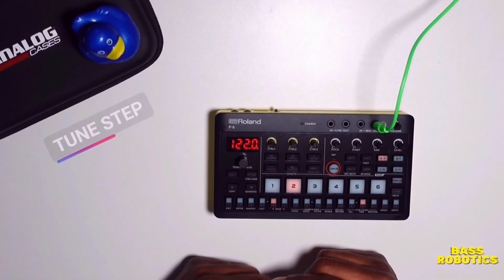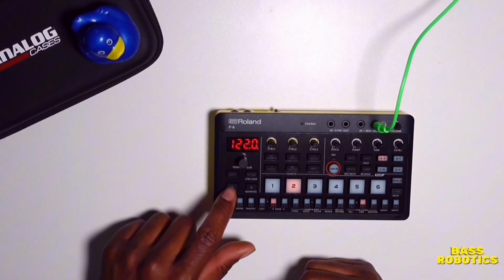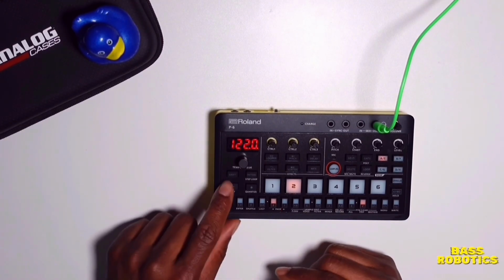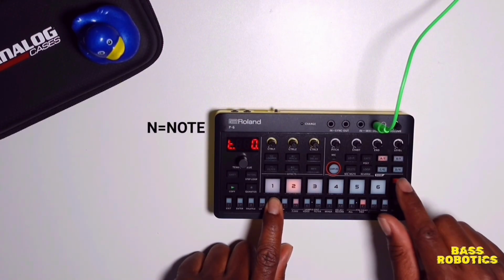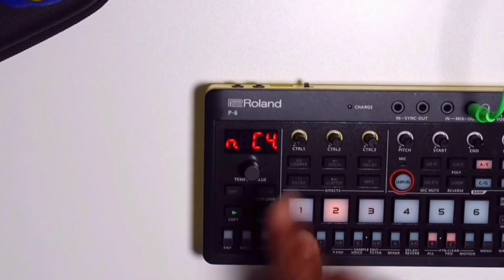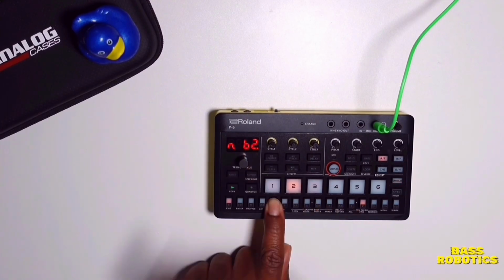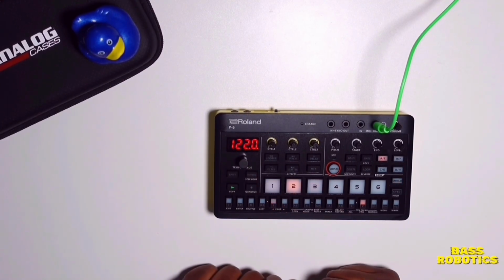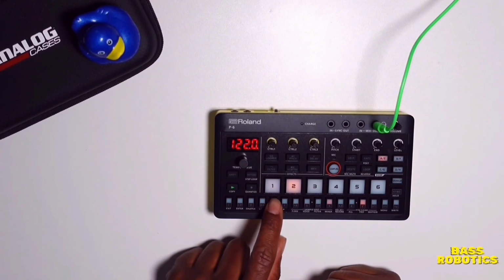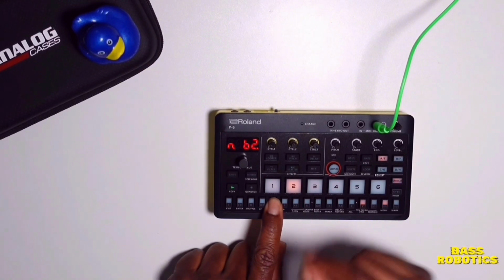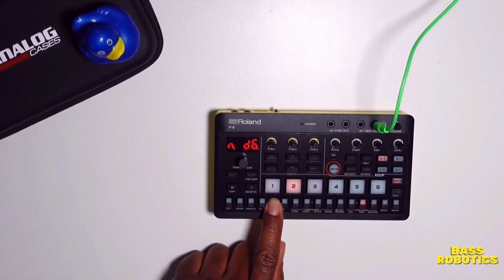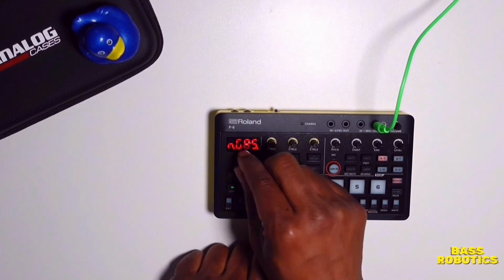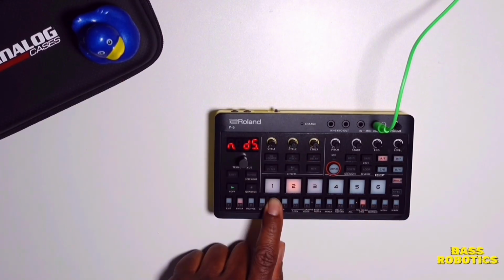You can also adjust the tuning of a step. So let's adjust the tune of this snare. I'm going to hold the step, hit the granular key until you reach the end. Now you see it's on C4, so I'm going to bring it down. I'm going to hold the step and bring it up. Get the drift.